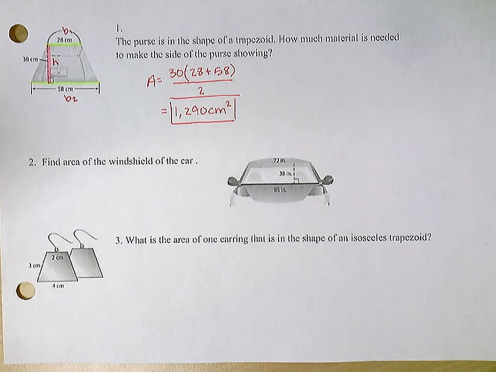It's a lot of windshield. Yep. Yep, it is.